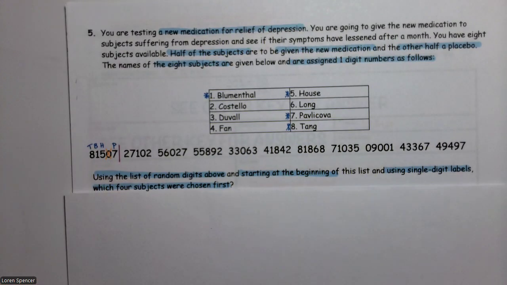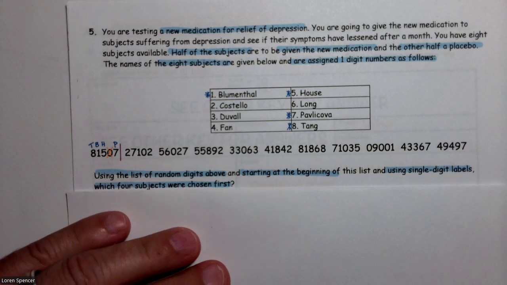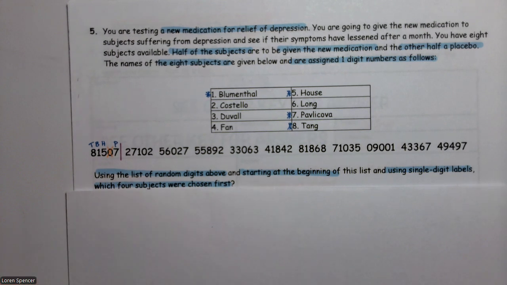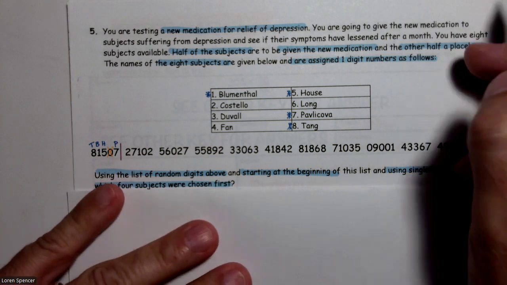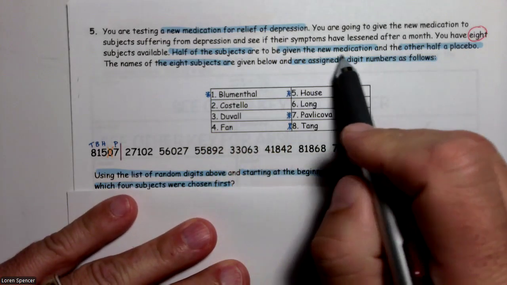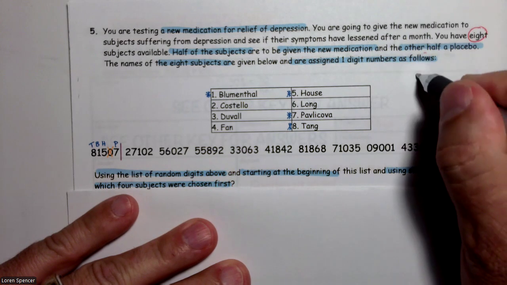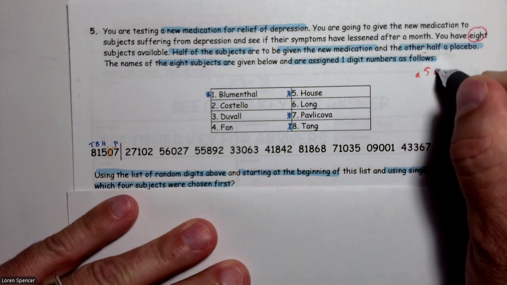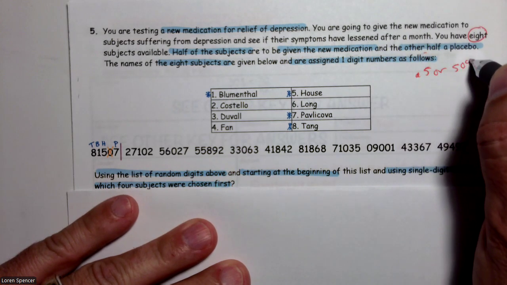Problems 5 through 7. You are testing a new medication for relief of depression. You are going to give the new medication to subjects suffering from depression to see if their symptoms have lessened after a month. You have 8 subjects available. That's important. Half of the subjects are to be given the new medication and the other half a placebo. So 0.50 or 50% will receive it.